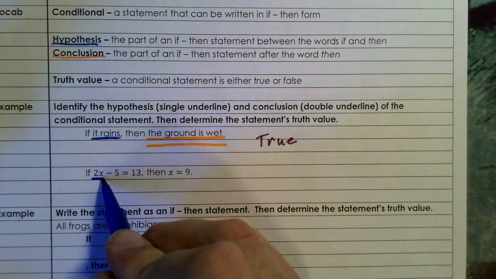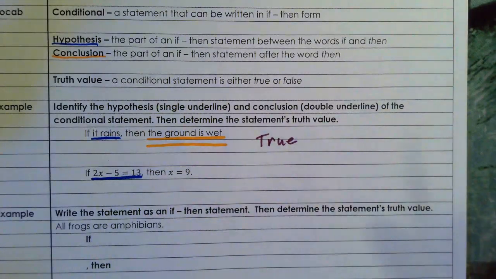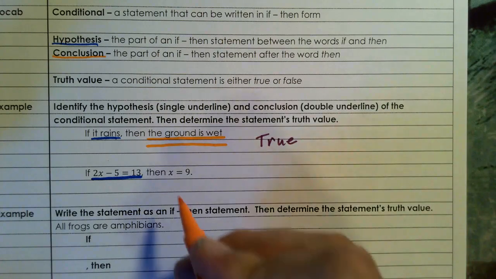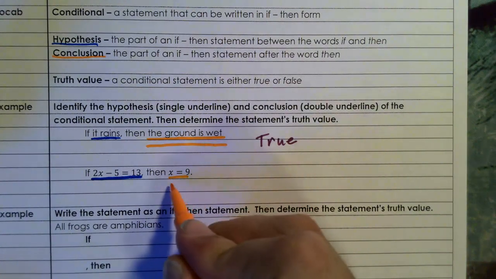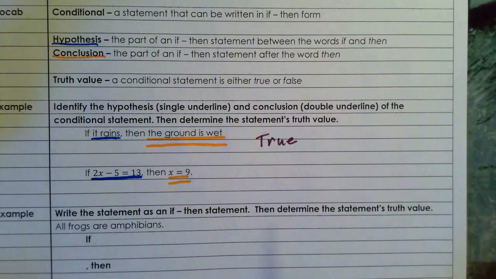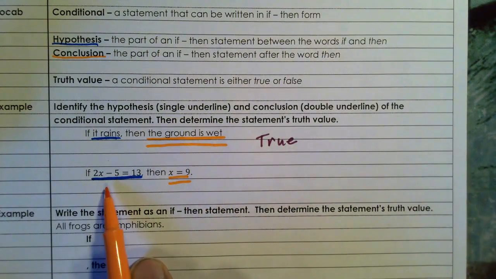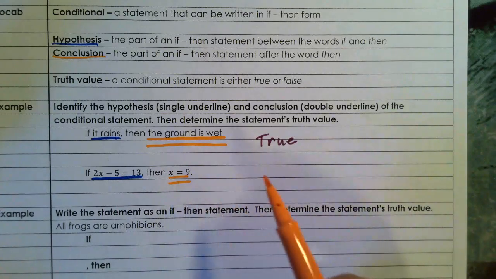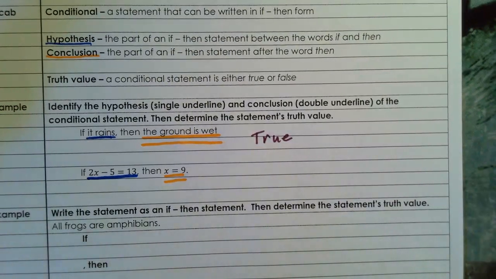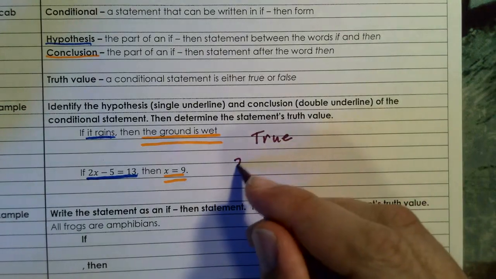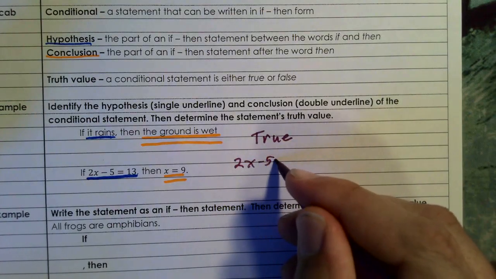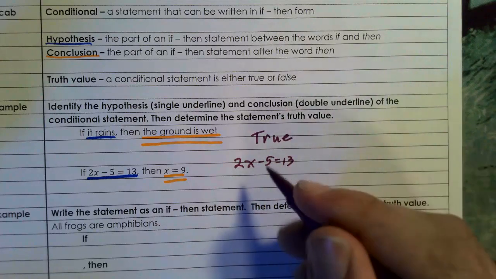If we check the next one, we've got a little equation for our hypothesis. It is still our hypothesis, it's everything that comes right after that if. Then this has to be true. So if we've got this equation, x has to equal 9. Well, I don't know if that's true or not, so let's just solve it real quick. We've got 2x minus 5 equals 13. Let's see if we get 9.